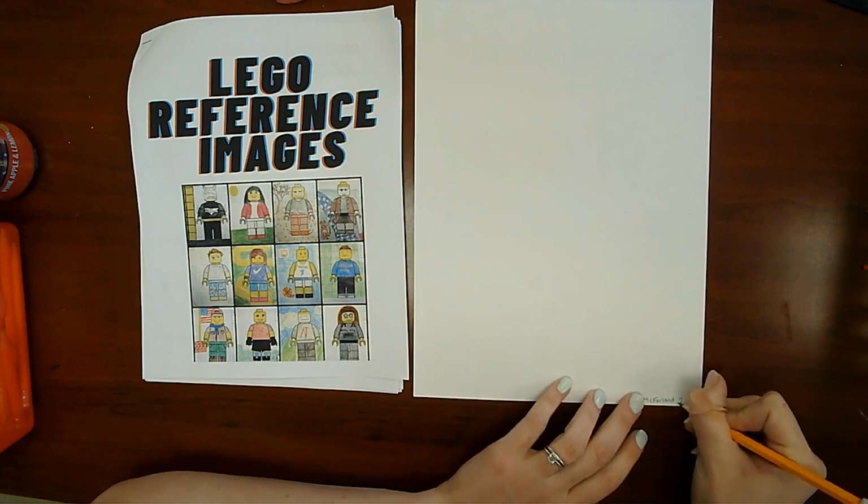Okay, your job today is to draw a Lego person. There are reference images, of course, that you can copy. You can draw a Lego person from your brain, your imagination. You can follow along with one of the tutorials inside your reference image packets. There are some how-to step-by-step guides. Or, of course, you can follow along with my tutorial on the screen.